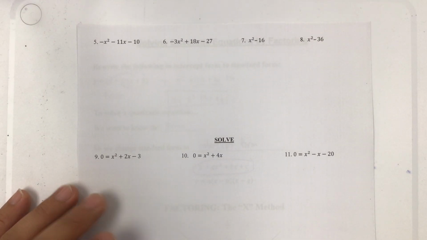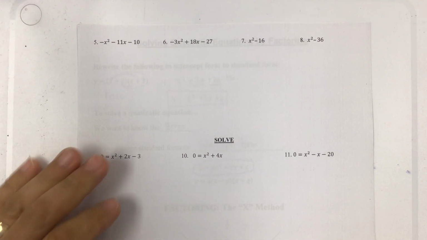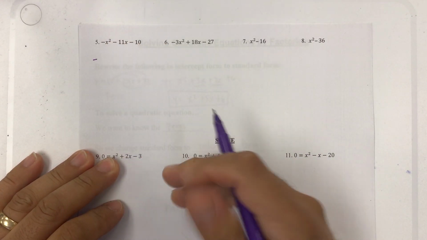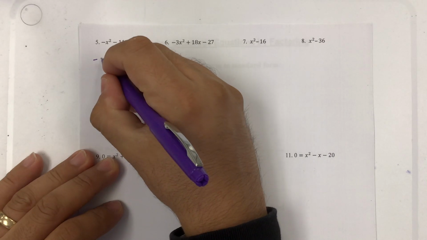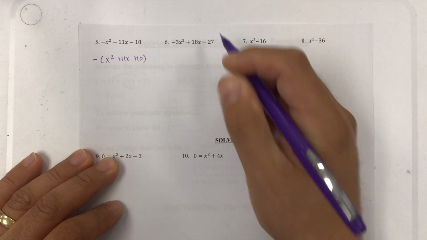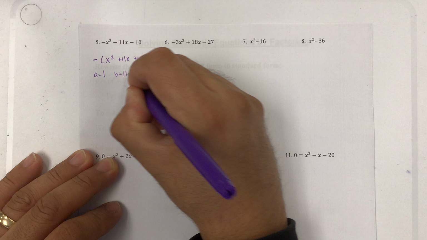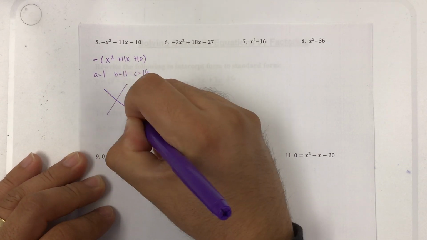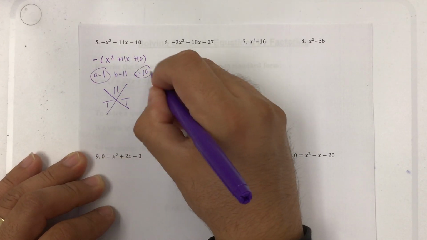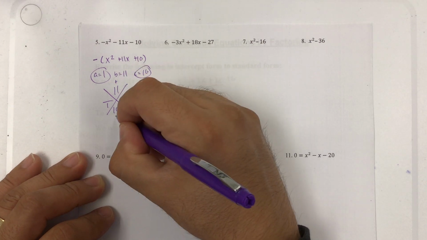All right, number 5. First question, is it in standard form? Yes. Is there a greatest common factor? Actually, there is. Negative x squared, negative 11x, negative 10, they're all divisible by that negative sign. You can put negative 1, I'm just going to put a negative sign. So divide each one by negative, you get x squared plus 11x plus 10. All right, it's not a special case, so let's identify a is 1, b is 11, and c is 10. X method. 11 on the top, divide by a, which is 1. 1 times 10 is 10. So the two numbers that add together to 11 and multiply to 10.